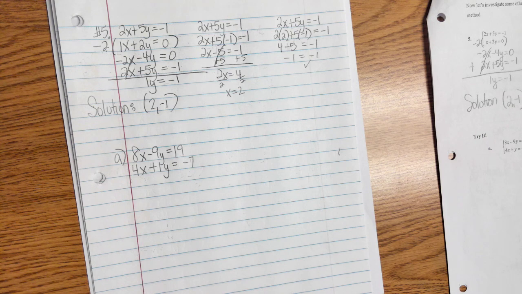Do you see that? So you have 2 options. You want to get rid of your x's, you multiply everything by -2. You want to get rid of your y's, you multiply everything by 9. Your choice. I think it's easier to keep my number small, so I probably would opt to multiply by -2.